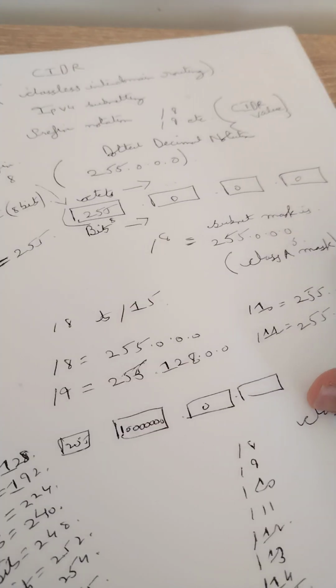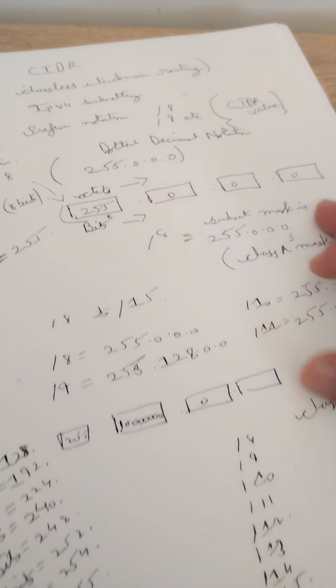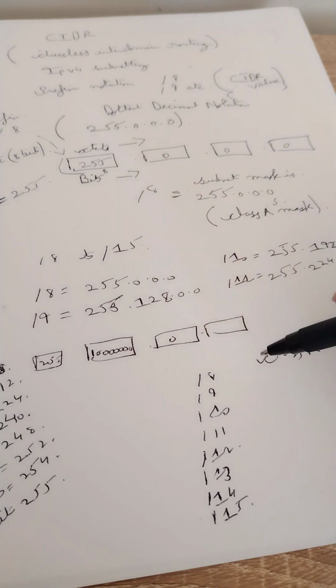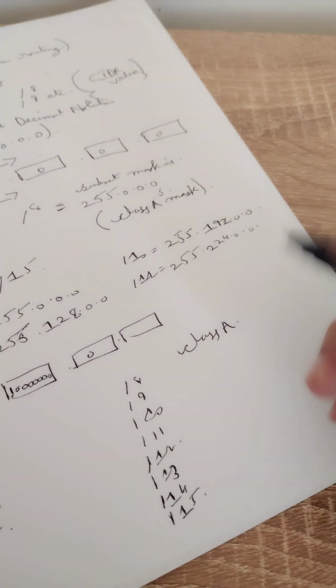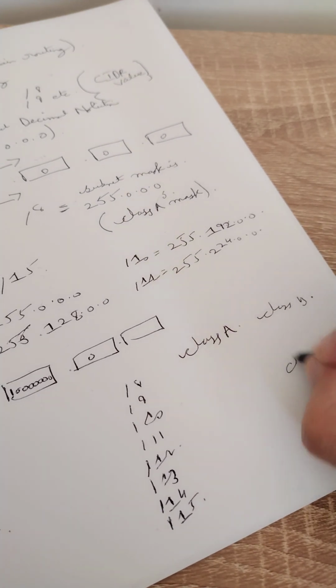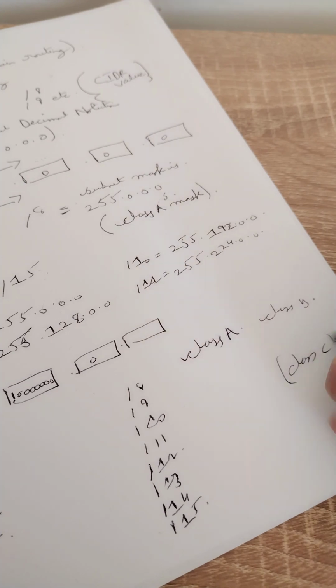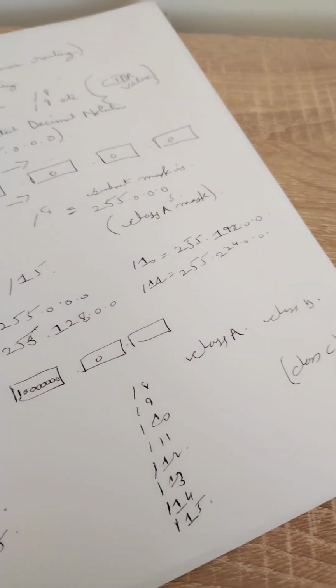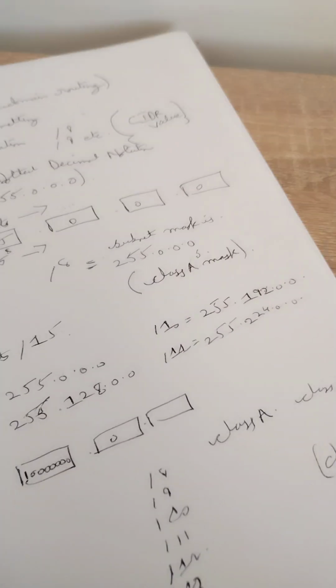With our subnetting videos, IPv4, it's vital to learn these subnet masks and all of them, because then you have class B as well, then you have class C, so you got to learn all of them somewhere somehow.